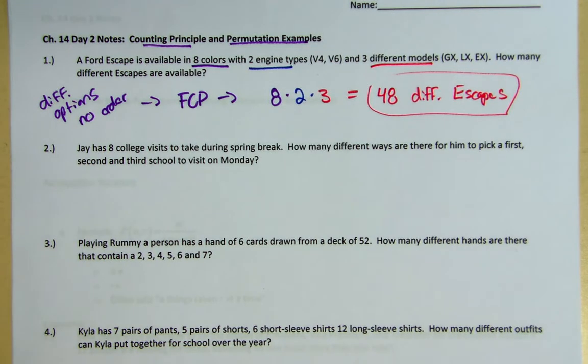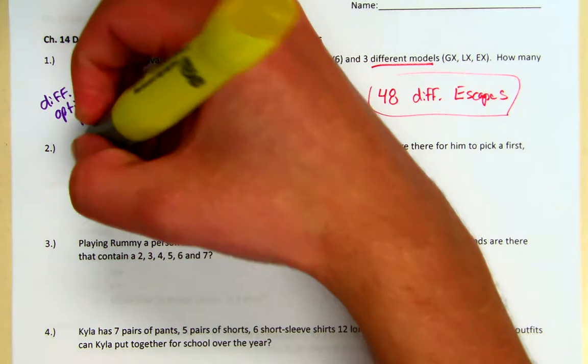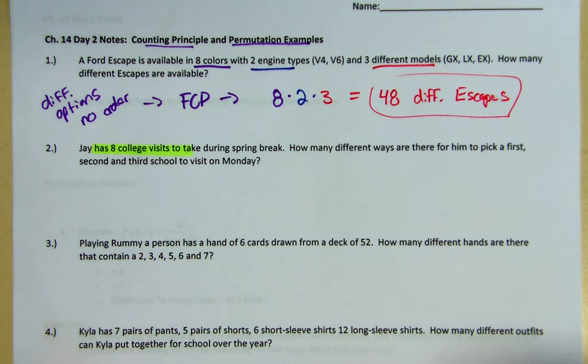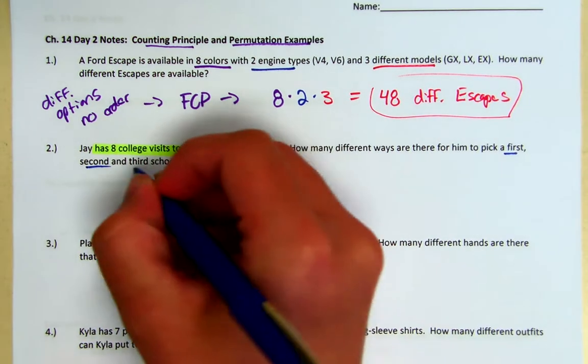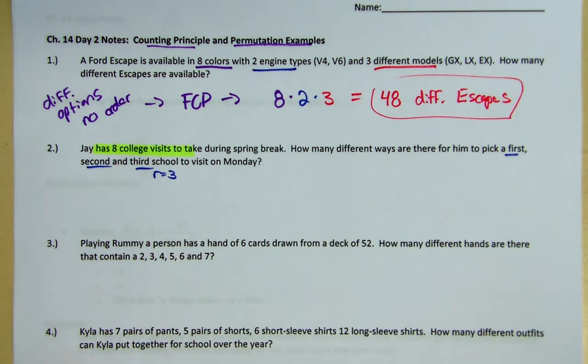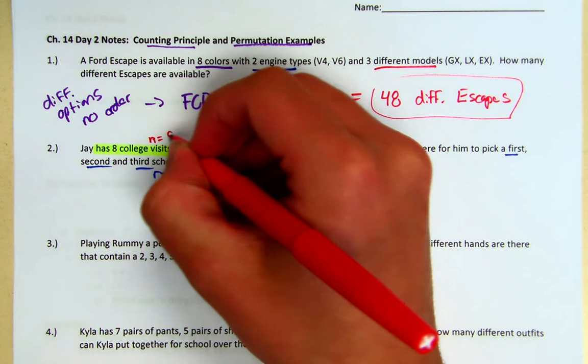Alright, so let's keep going. Jay has 8 college visits to take during spring break. How many different ways are there for him to pick a first, a second, and a third? So 8 college visits, that sounds like a total. And then we have first, second, and third. So that sounds like r equal to 3. And we have n equals 8.